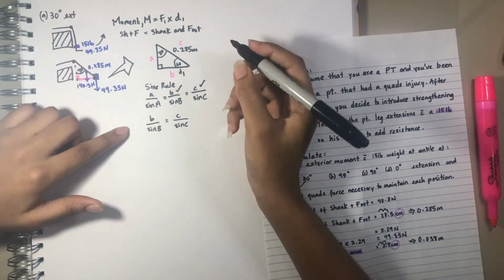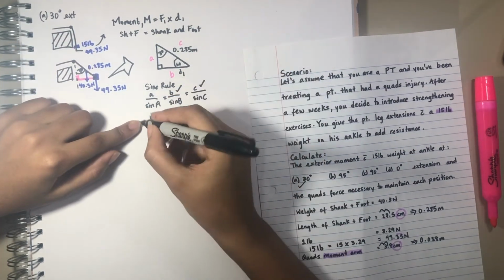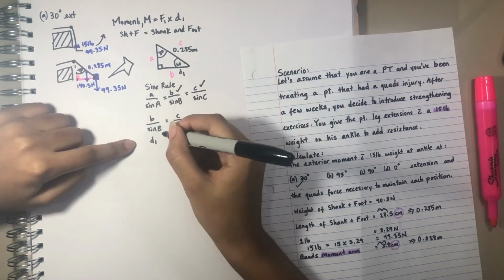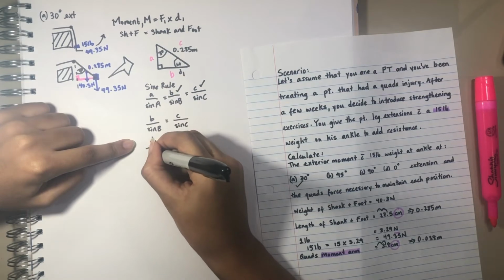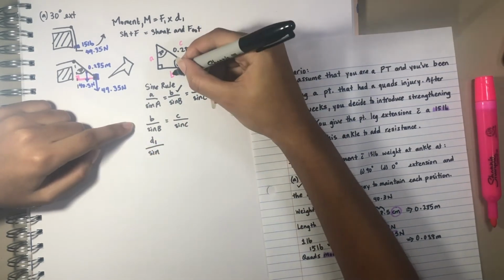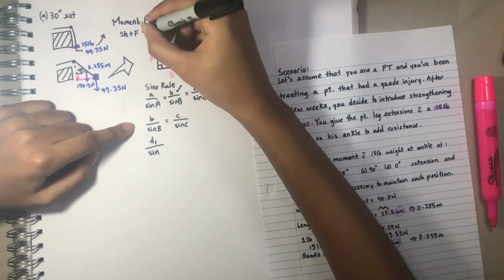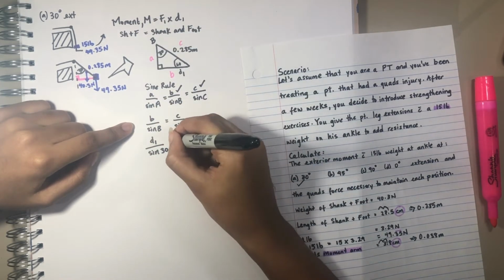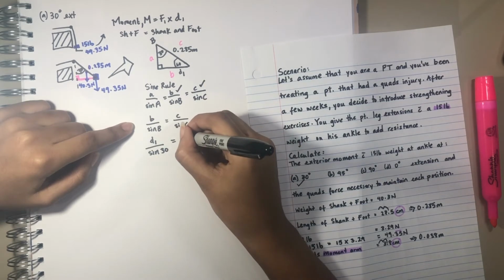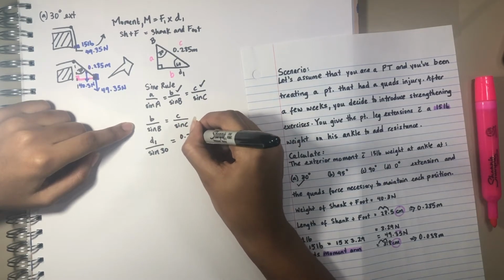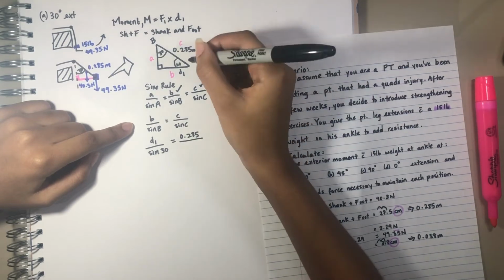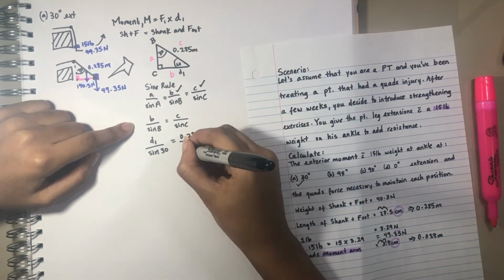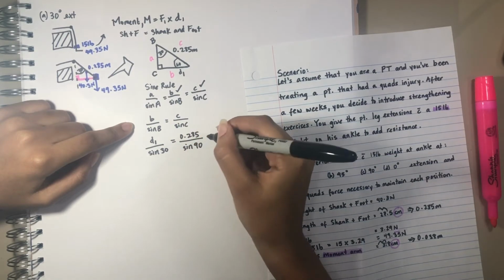Now we could plug in values, right? So B, we could change it to D1, because we know that is the perpendicular distance we're trying to find, over sine. Since this is B, the opposite angle would be over here, so that would be sine 30, is equal to C, which is 0.285, over sine C. Since this is C, we know that this angle would be C, sine 90, right?